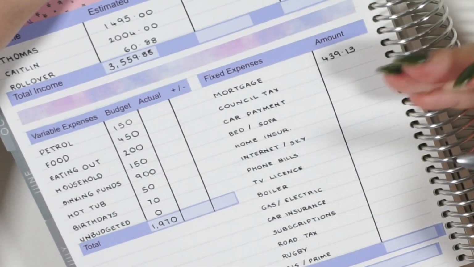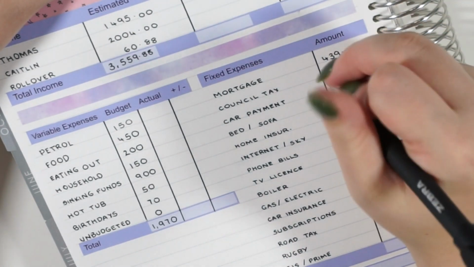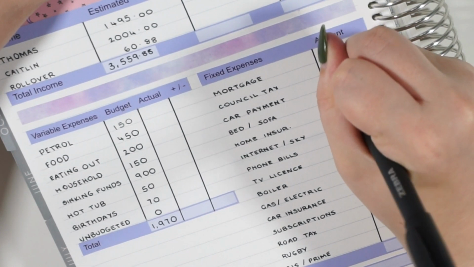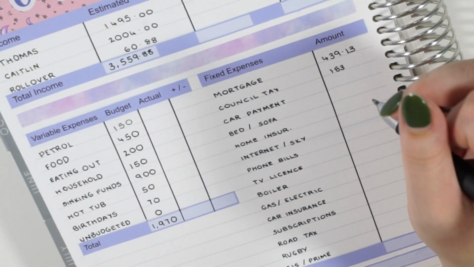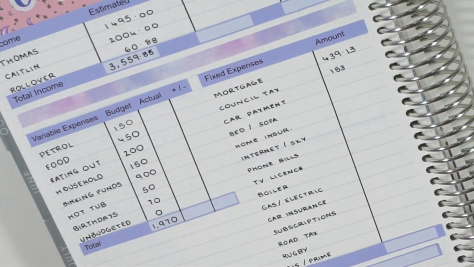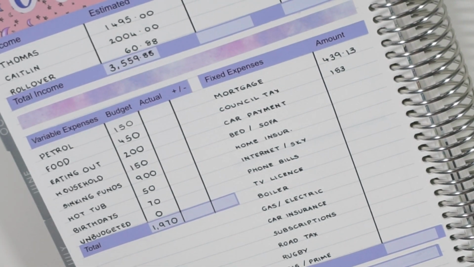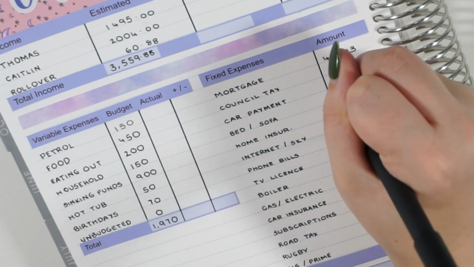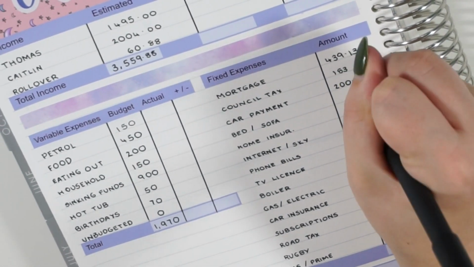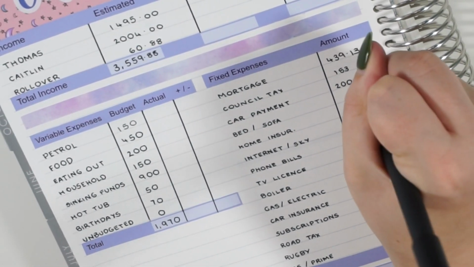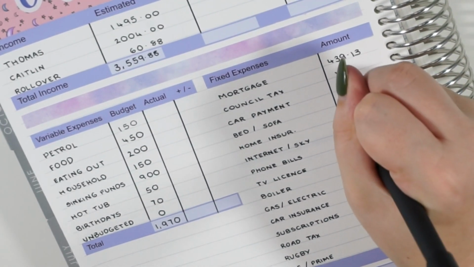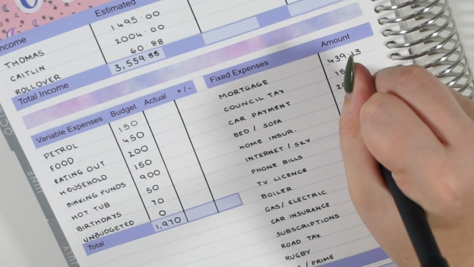And I always hate writing here because of this coil. Our council tax is £183, so it has gone down slightly, but not a lot. I would love to get that down once we've paid off a lot of our debt, add chunks to that so it can come down a lot. Our car payment is £200.74. Our bed and sofa is £92.50 when you add them up together.